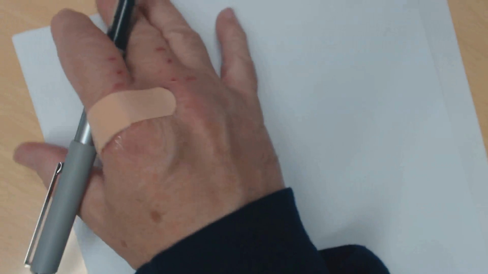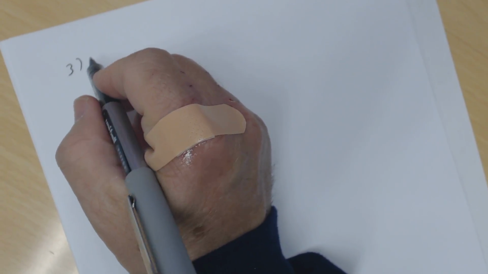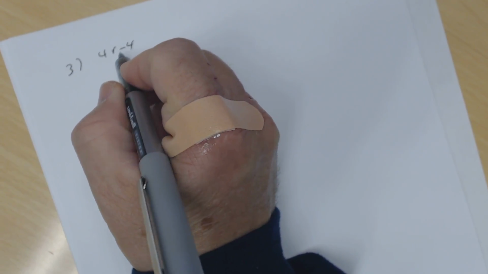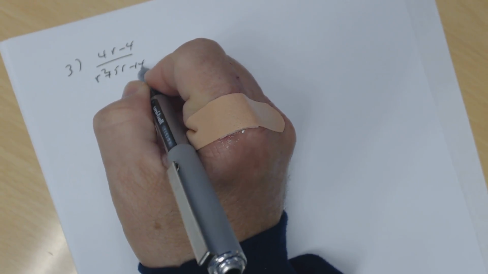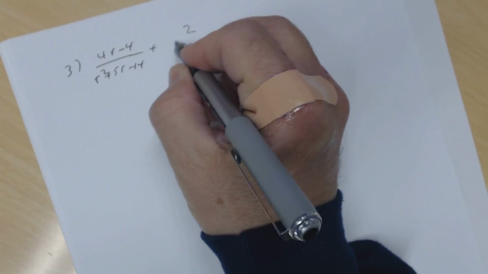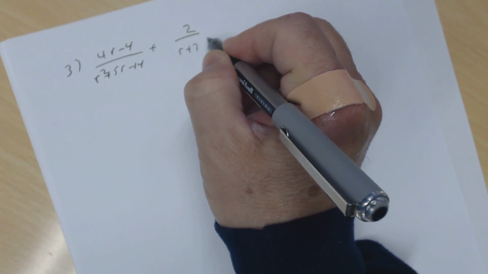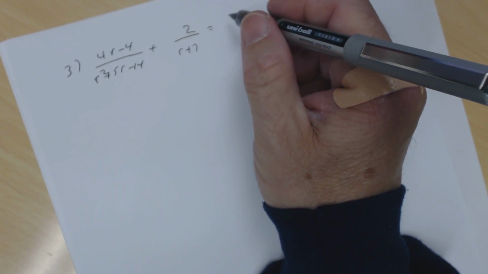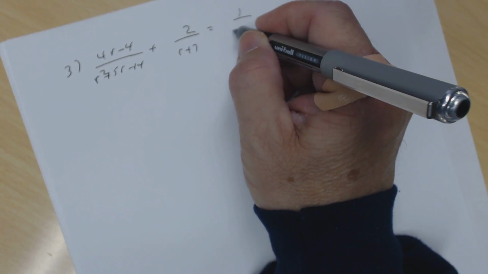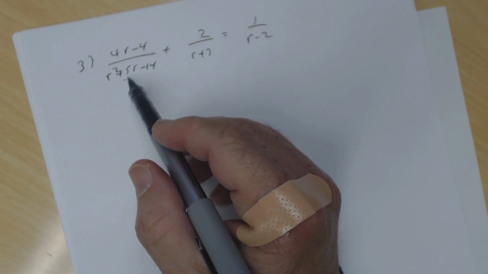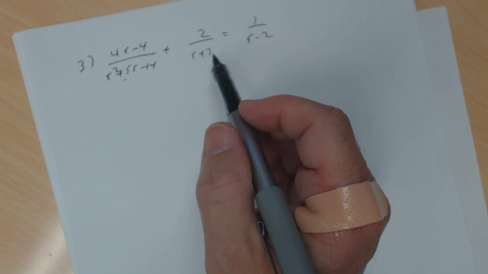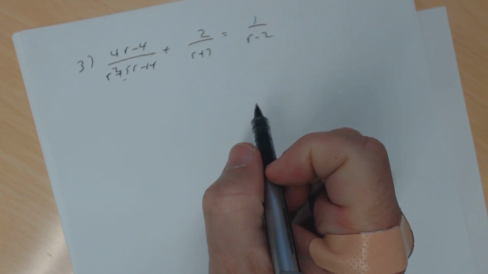Okay, let's look at this one. Alright, suppose we had this, number 3. Suppose we had 4r minus 4 divided by r squared plus 5r minus 14, plus 2 divided by r plus 7, equal 1 divided by r minus 2.